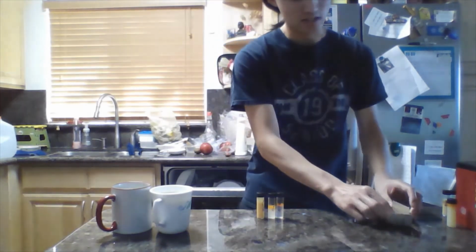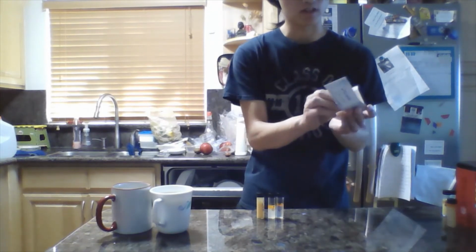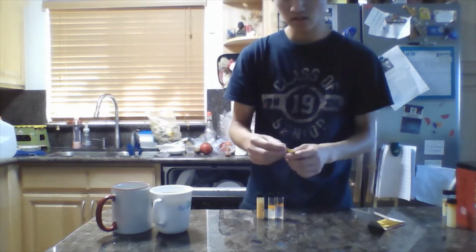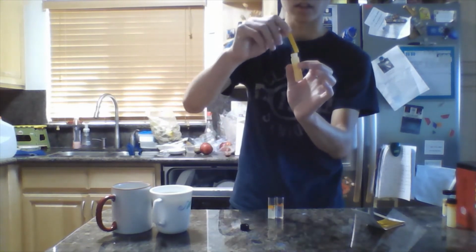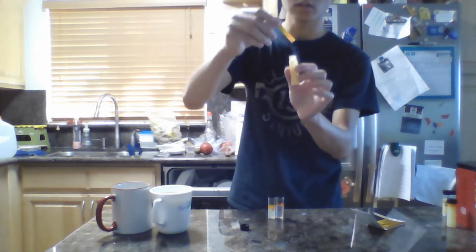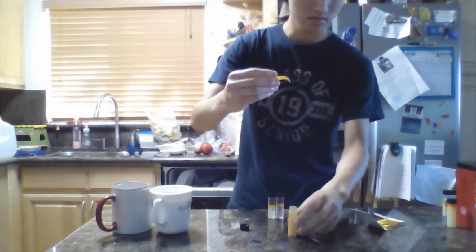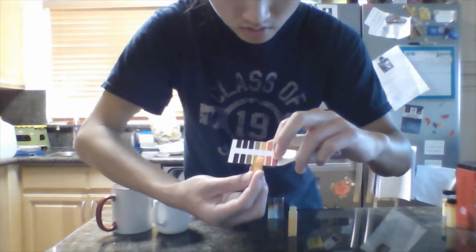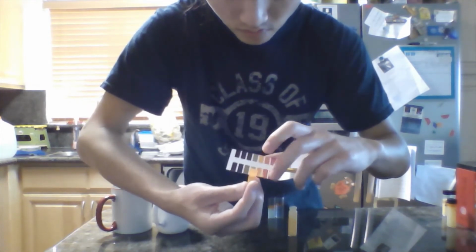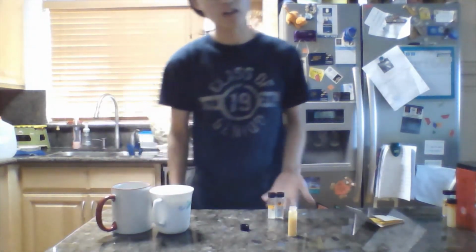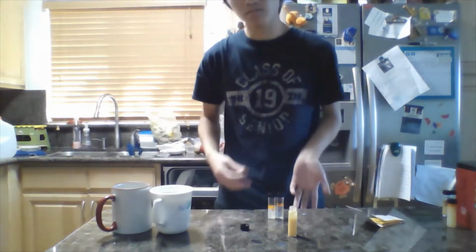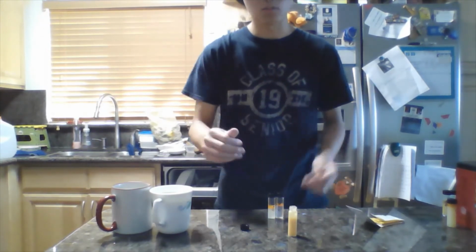Now for the pH test, I have my pH paper right here. If I take the pH of the egg with the lemon juice and oil, the pH ends up being somewhere closer to 5, I want to say. So initially, citric acid has a pH of 4, and this solution has a pH of 5, suggesting that the reaction did actually proceed somewhat.